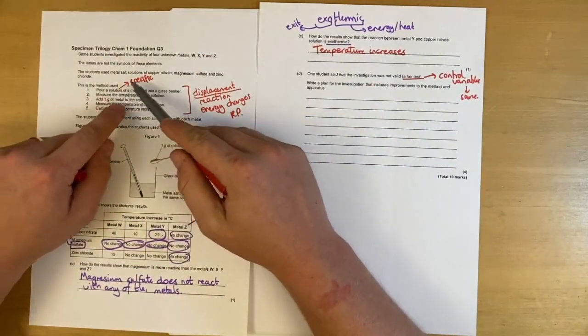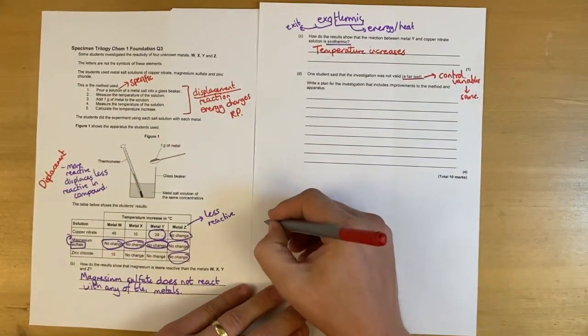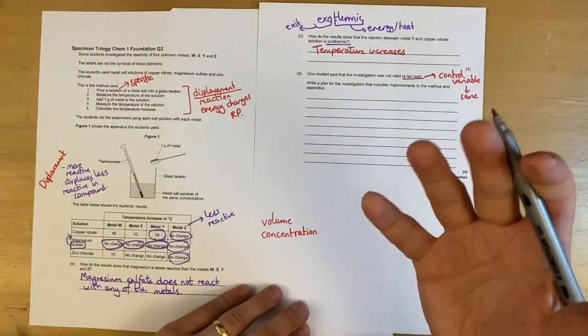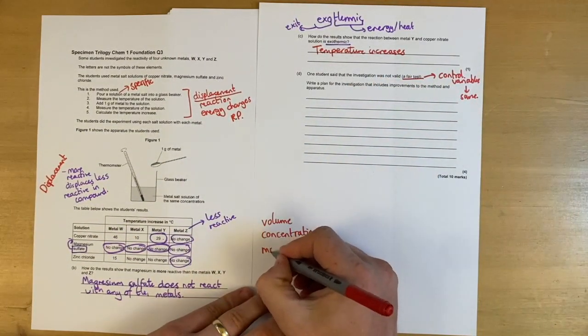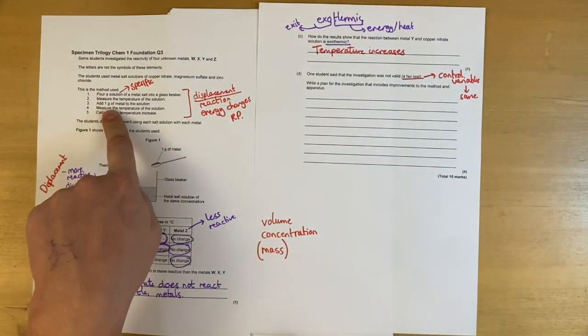When we say we've got to be specific with the solution, the 3 things that we can be specific about are the volume, how much, the concentration, how strong or weak, and then, even though it's less relevant here, the idea of mass, because that metal is added there.